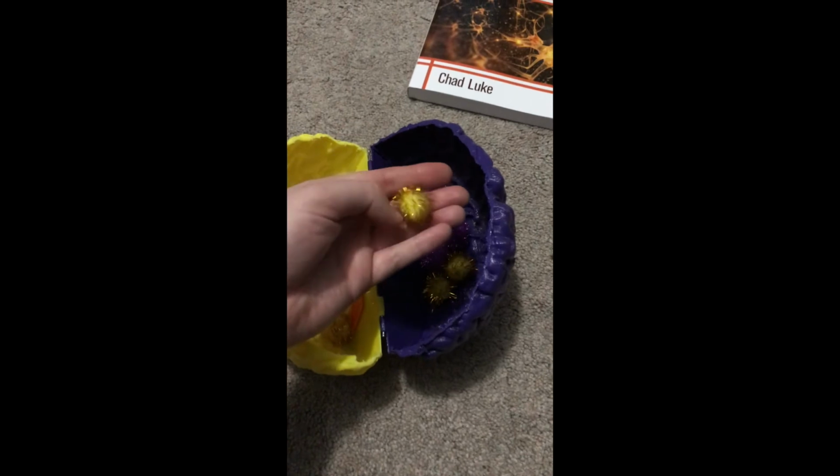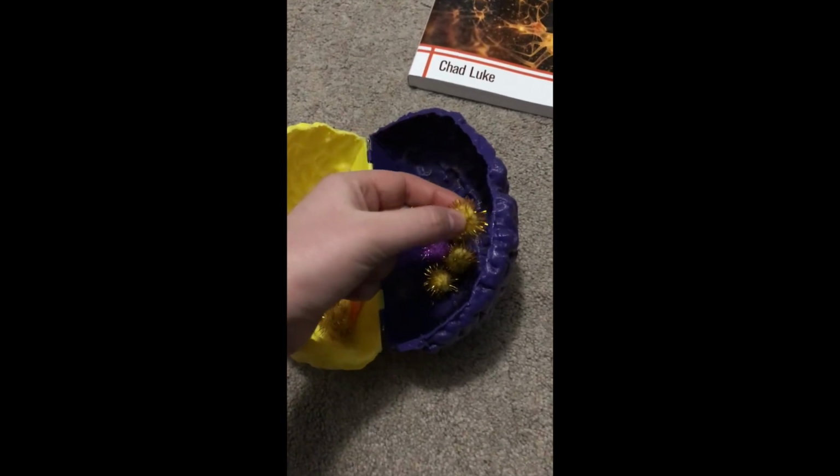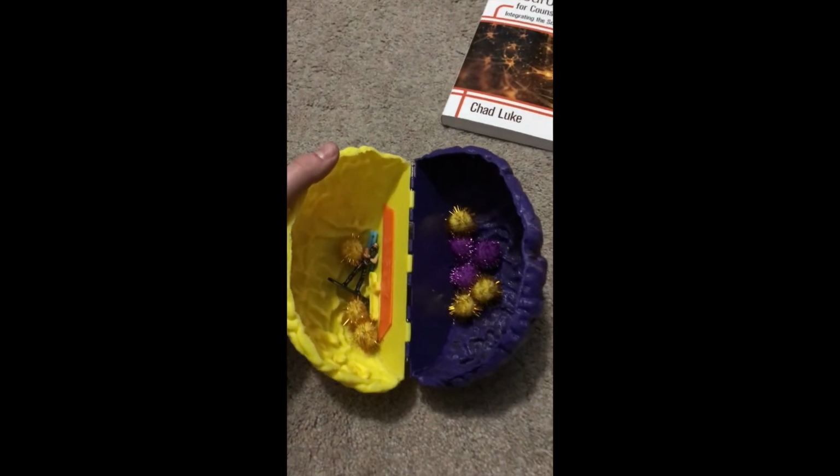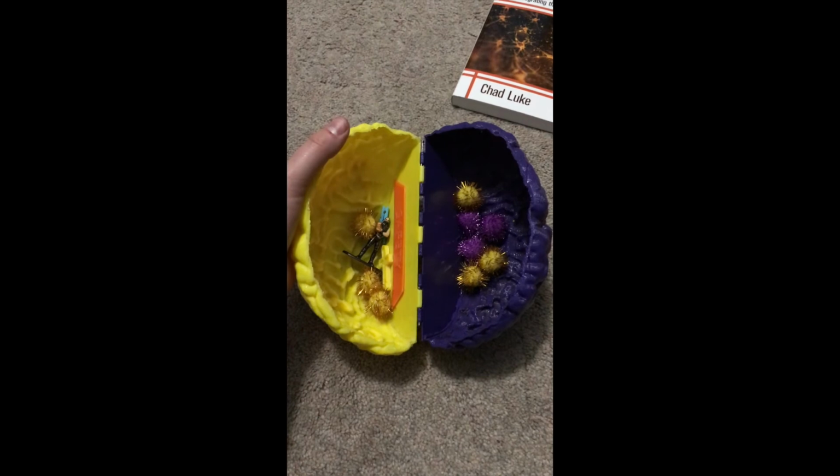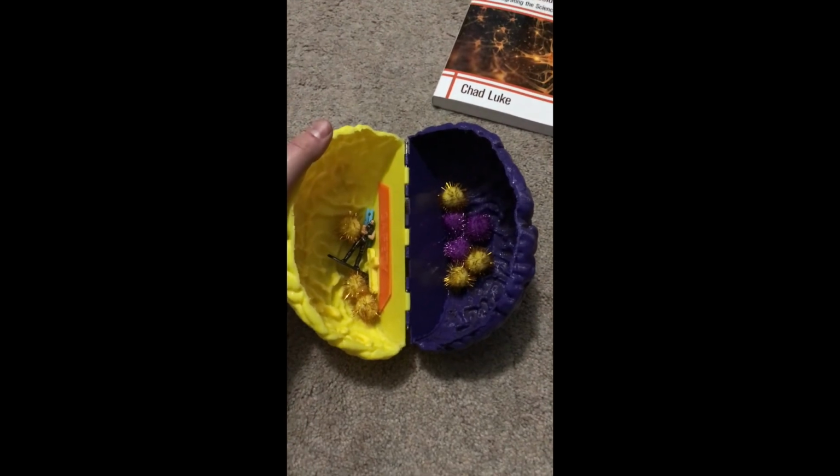So the point of therapy is going to be to move this yellow piece over to the yellow side of the brain. So then that can help give the client a visual representation of where they're at, and then what we are trying to accomplish in therapy.